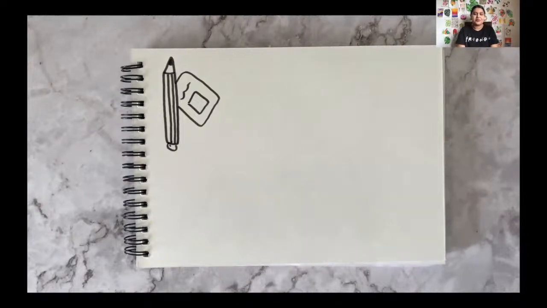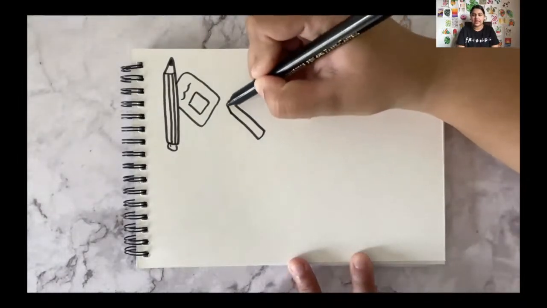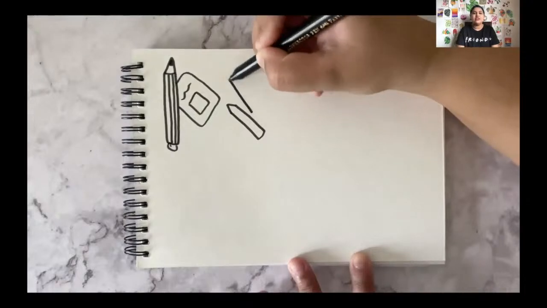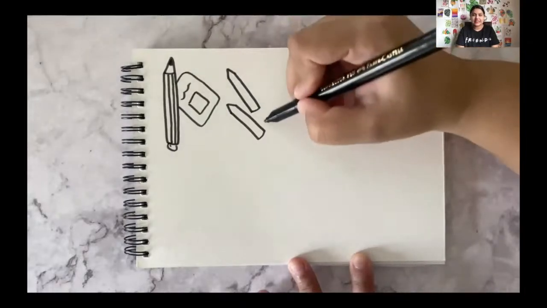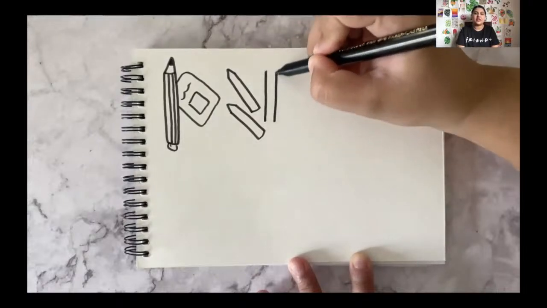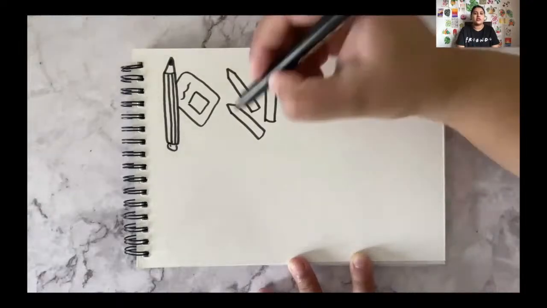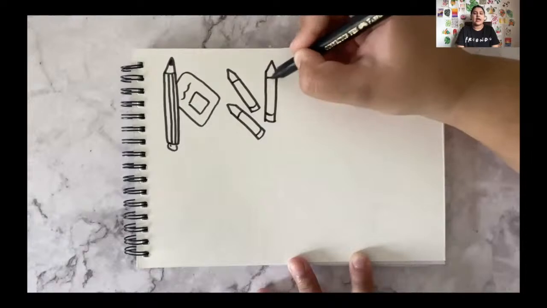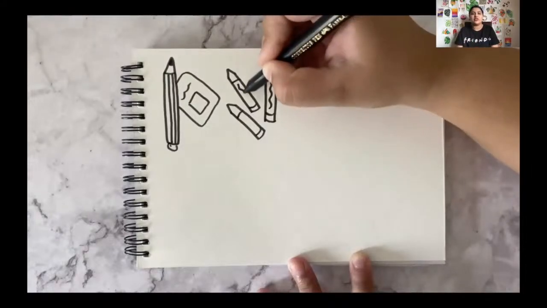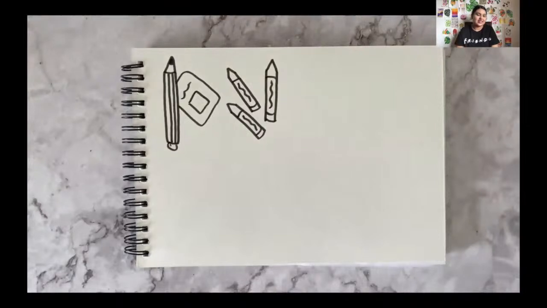The next thing that we're going to draw is a set of crayons. So here I'm doing a rectangle with a point on top. So this is basically a whole set of rectangles. I'm going to be drawing three in total. You can see I'm drawing two lines, and then I'm doing a point, and then I'm going to draw the labels. I'm doing two curves, and then I'm going to do a little scribbly line, like what the brand of the crayon is.